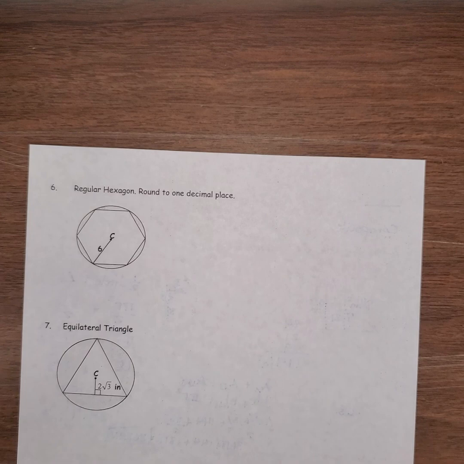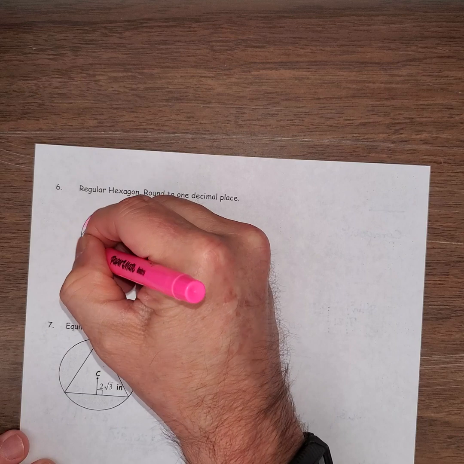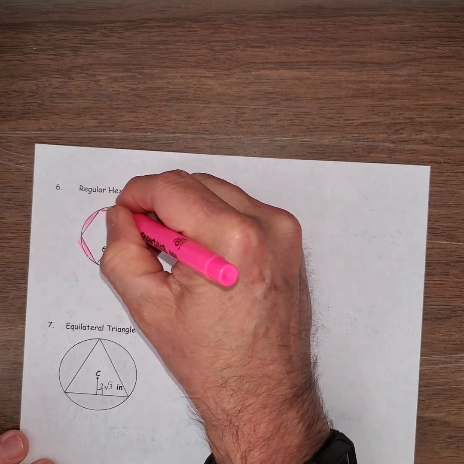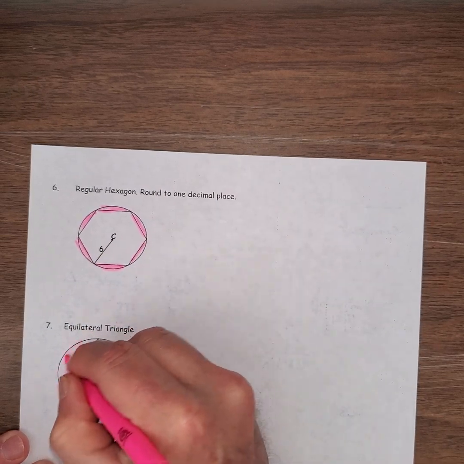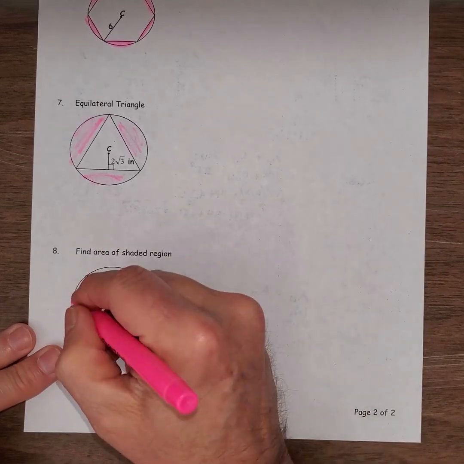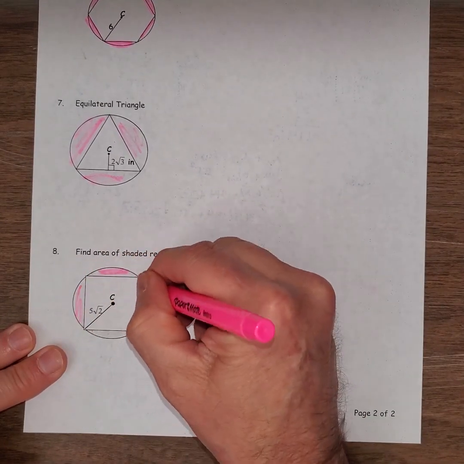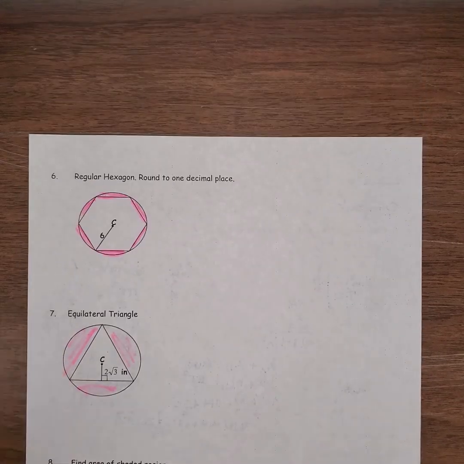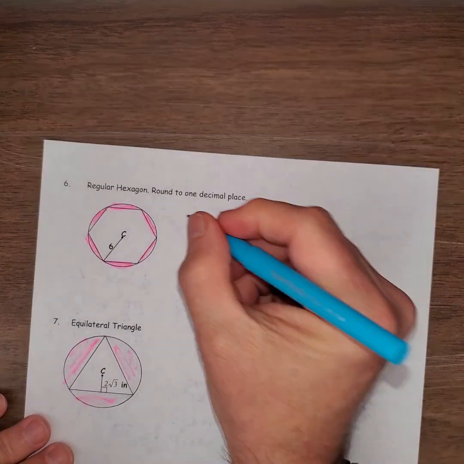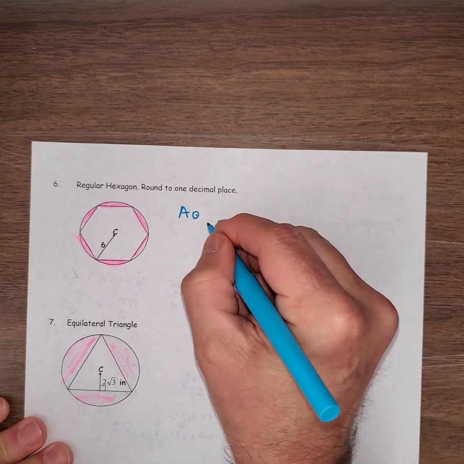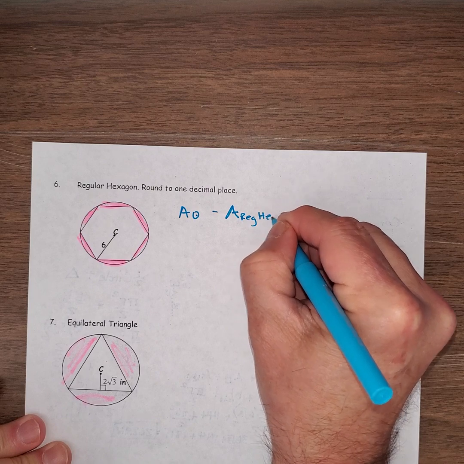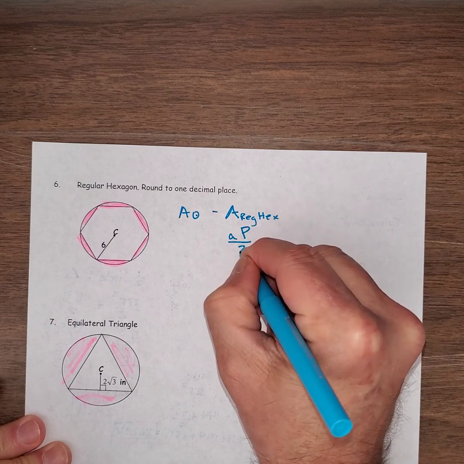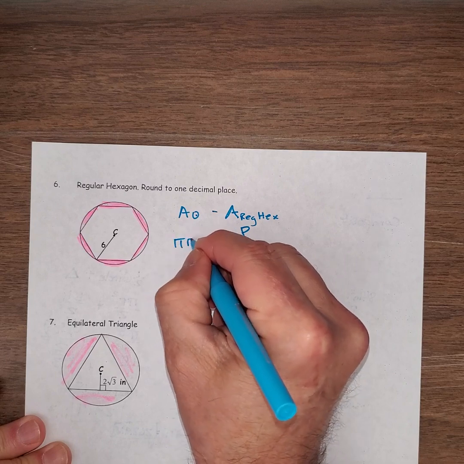Okay, here's the tricky problems, because we have to use regular polygons, right? But it's not hard. We learned regular polygons last time, right? Okay, so we're finding the shaded region. Like over here, we're finding all this shaded part, and then down here, we're finding this shaded part. So you're going to take the circle and subtract away the other shape, okay? So area of a circle minus area of a regular hexagon, okay, which is apothem times perimeter divided by 2, right? And then this is pi r squared.